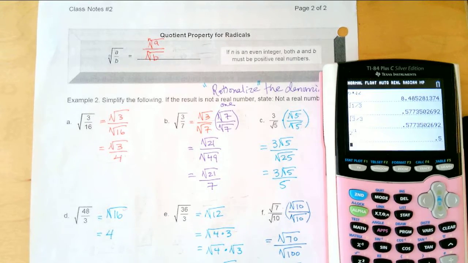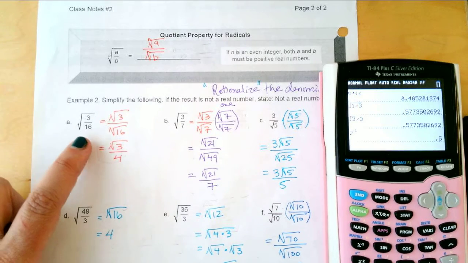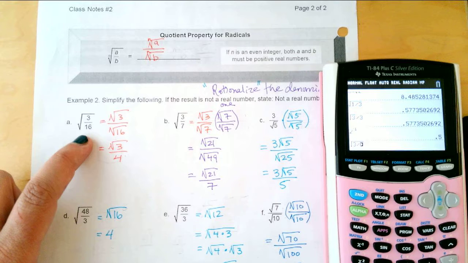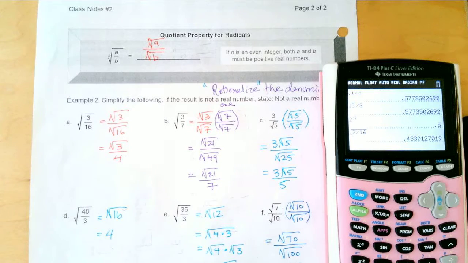I forgot to mention in this last section, another way you can use your calculator to check these to see if they're correct is if I took the square root of 3 divided by 16. Notice that that whole thing is underneath the radical. So if I were to approximate that, I would get a decimal answer. And again, that's because that number is irrational.